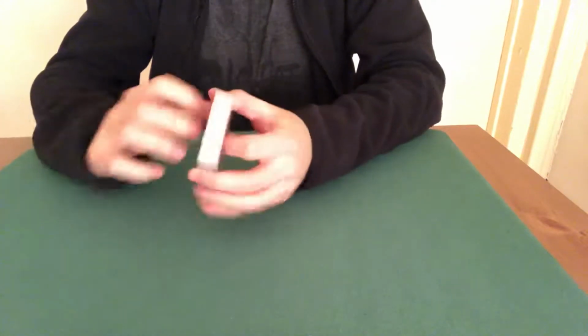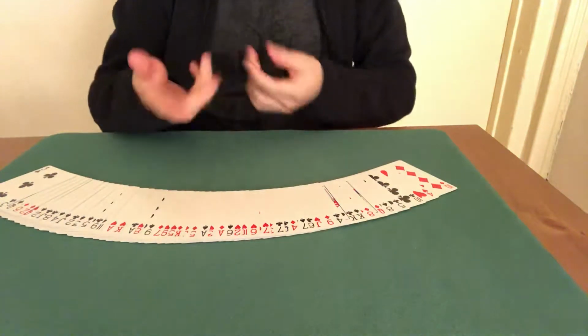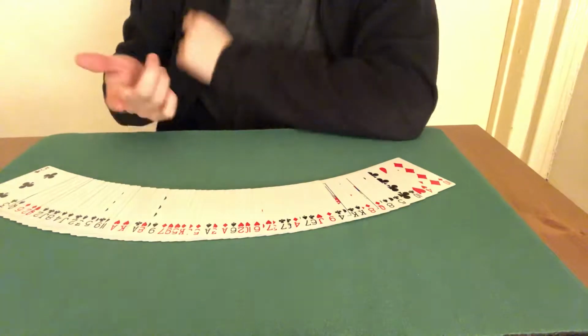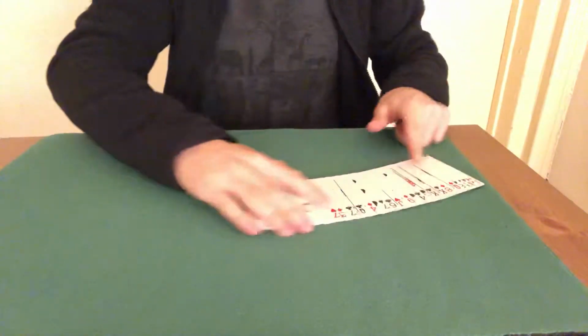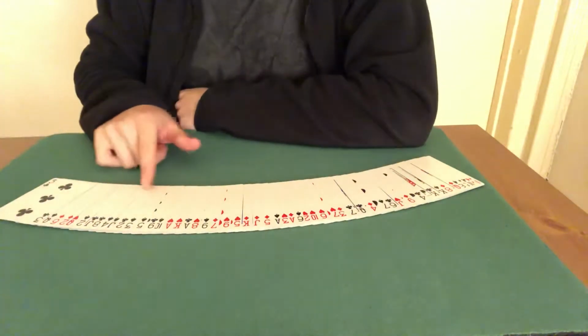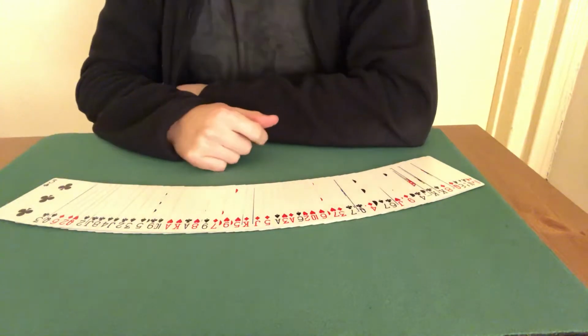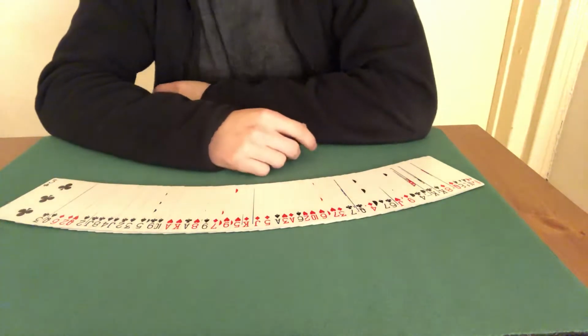Now, you've probably heard of people who can memorize the order of cards very quickly. It's something they do in memory challenges around the world. So I thought I'd give you an example. I'll try to memorize the order of these cards as quickly as I can. Okay, done.